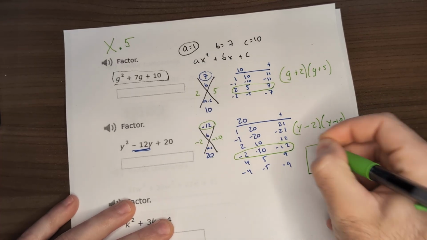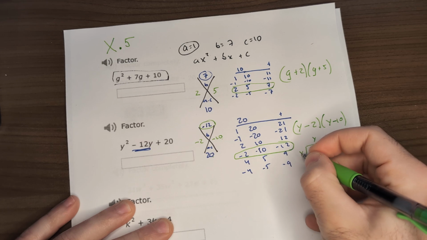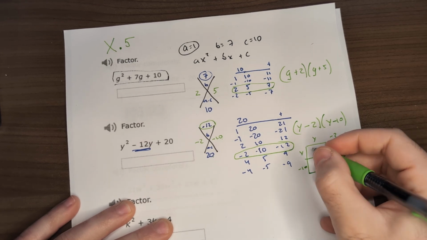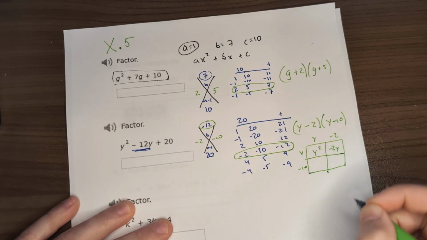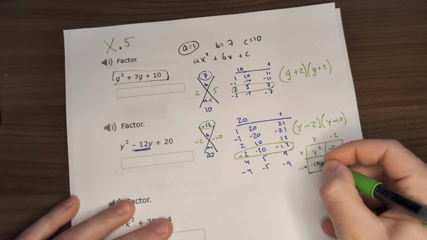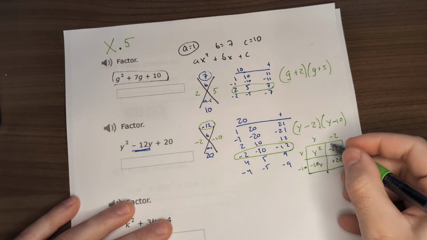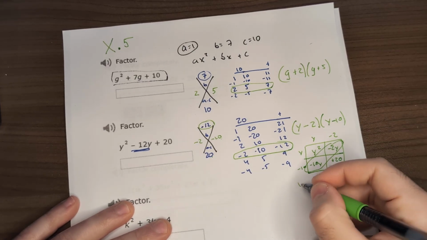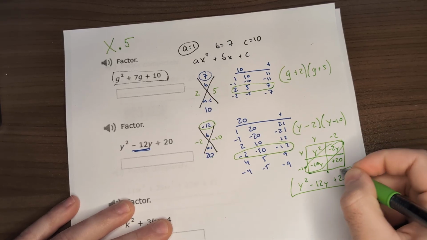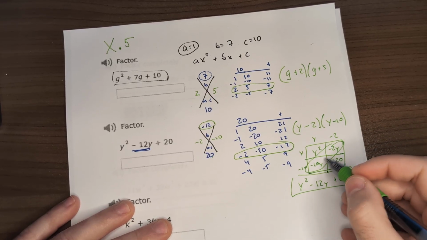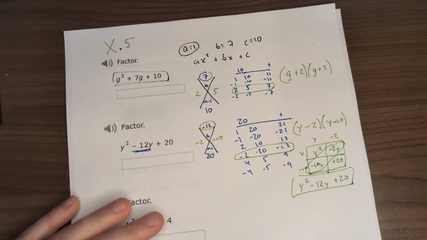I'll just show you really quickly. We get y minus 2, y minus 10. y times y is y to the power 2. y times -2 is -2y. y times -10 is -10y. -2 times -10 is positive 20. We're going to add these together. We get y to the power 2 minus 12y plus 20, putting these two together, we get this -12. So it matches. We're good.